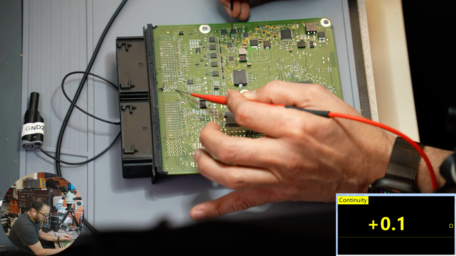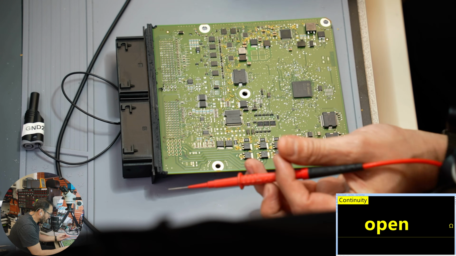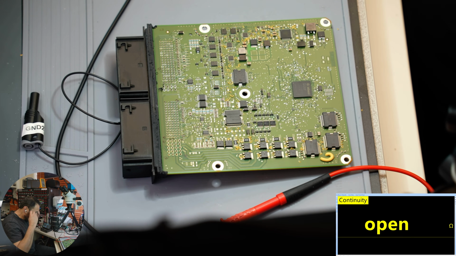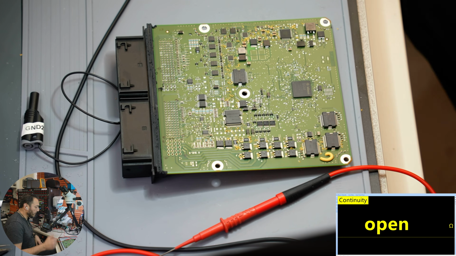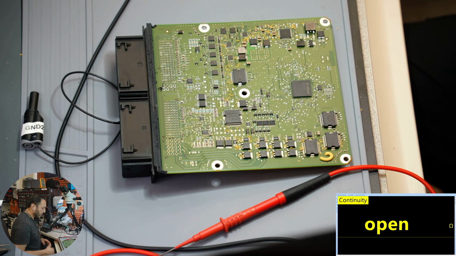You see it's 0.01. So that is definitely an N-channel MOSFET. And then the other one is the gate or base, you know. So that is correct. So give me 1 second, guys.